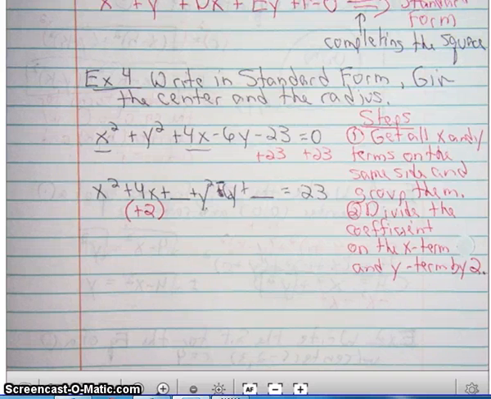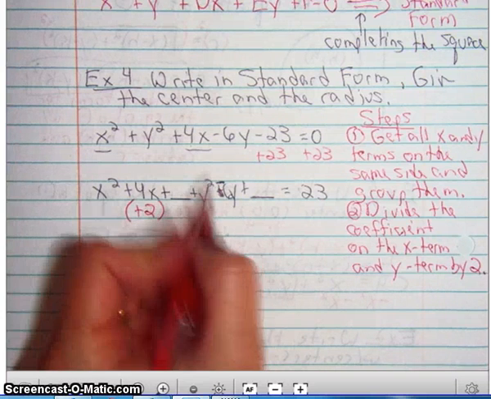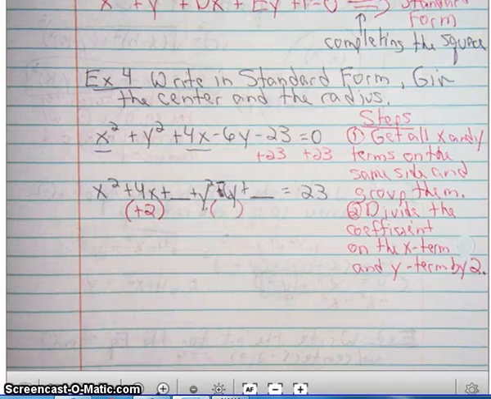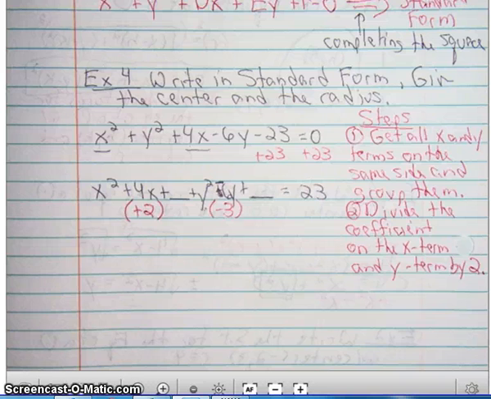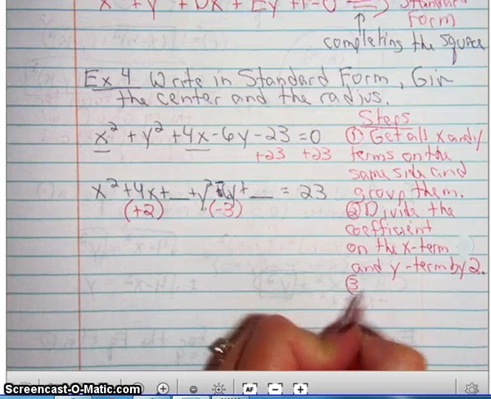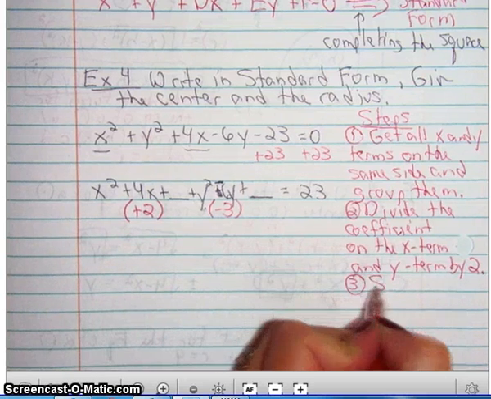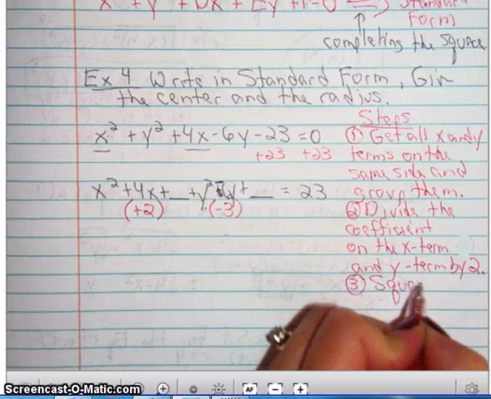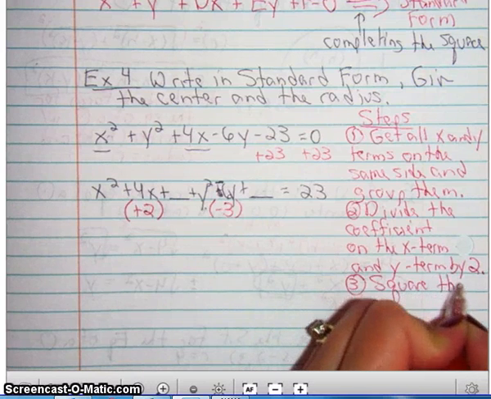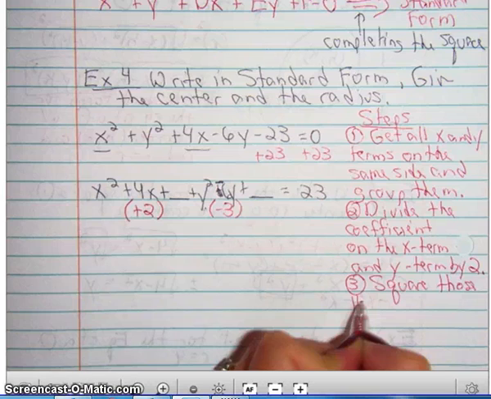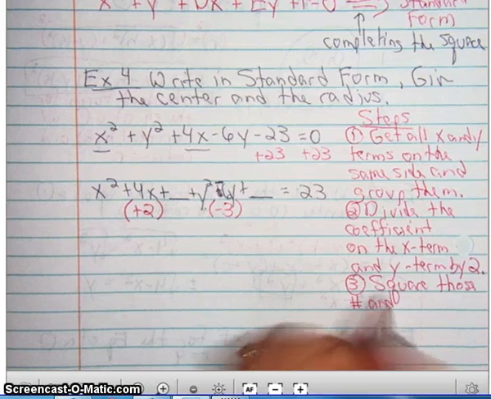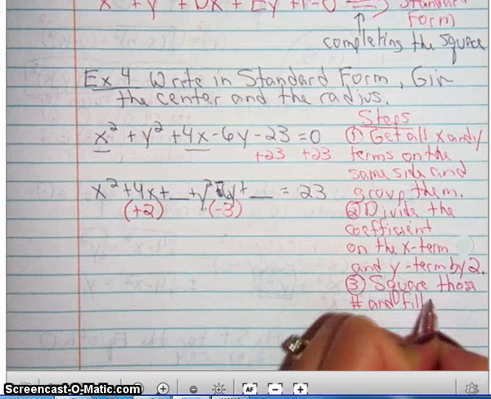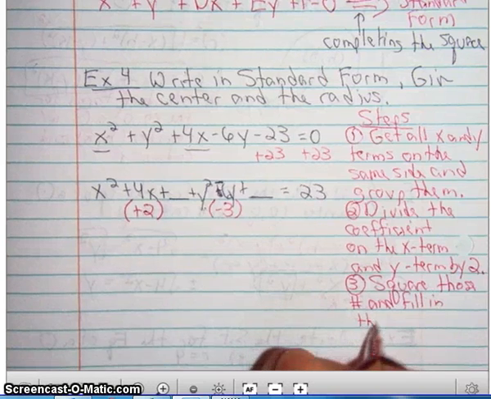Okay, you all right? And then we take the coefficient on negative 6 and we divide it by 2 and we get negative 3. Now, it's very important, guys, that you do the parentheses. The parentheses are a big deal. Okay? Step number 3: square those numbers and fill in the blanks.